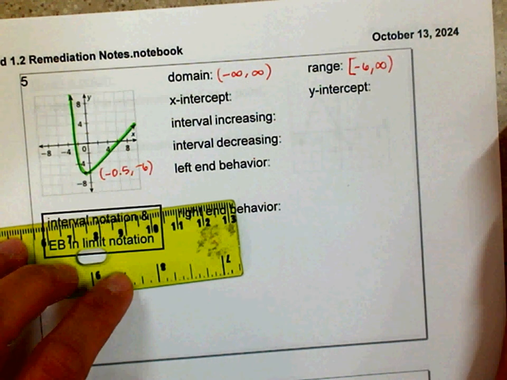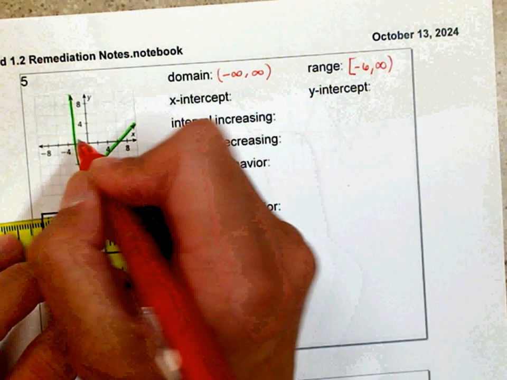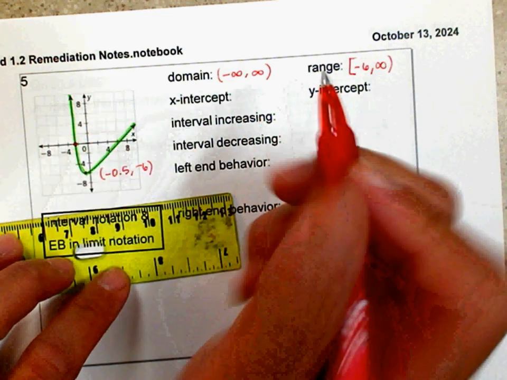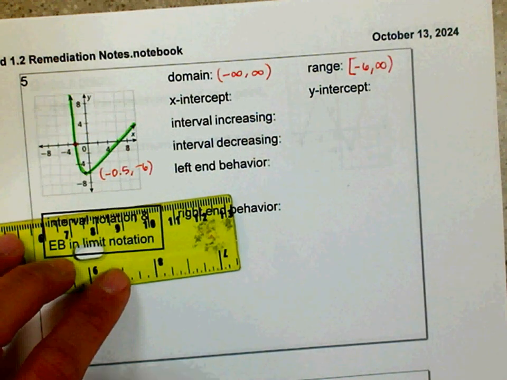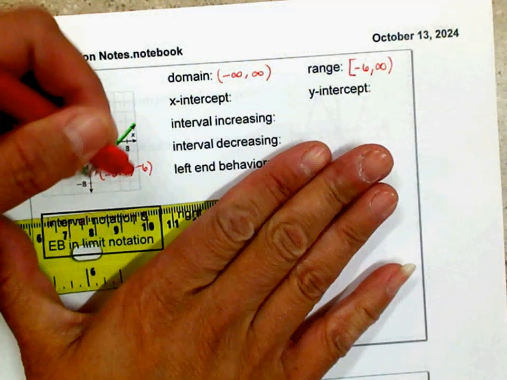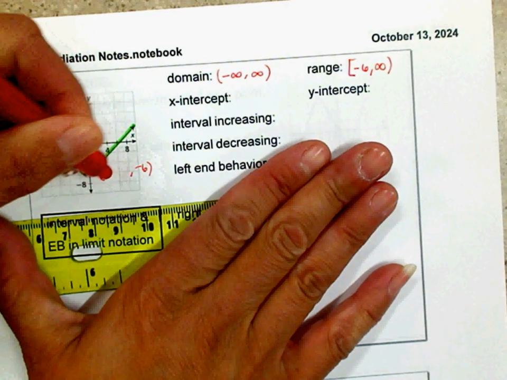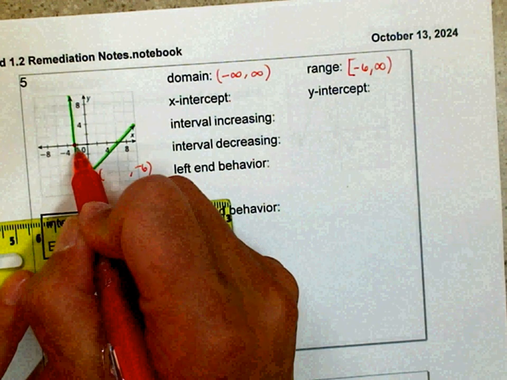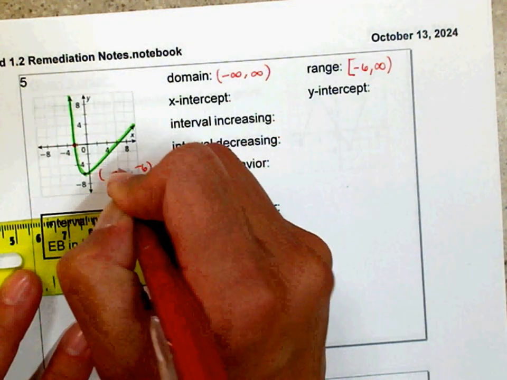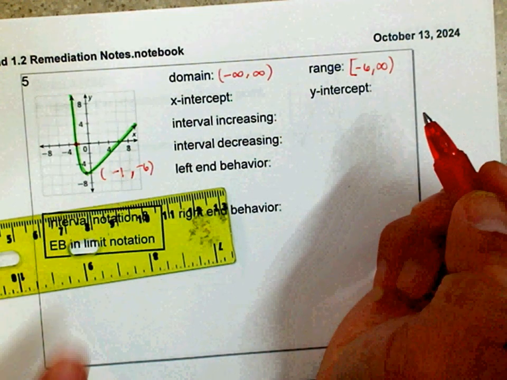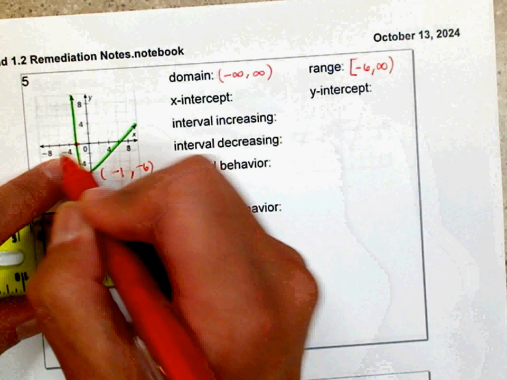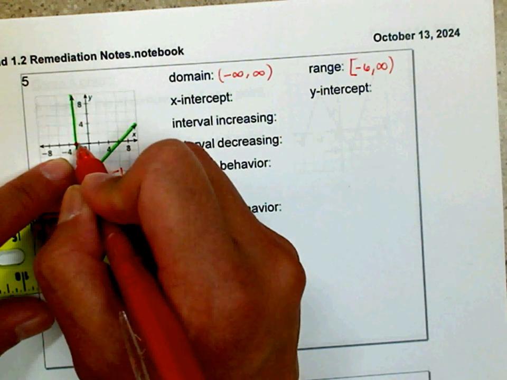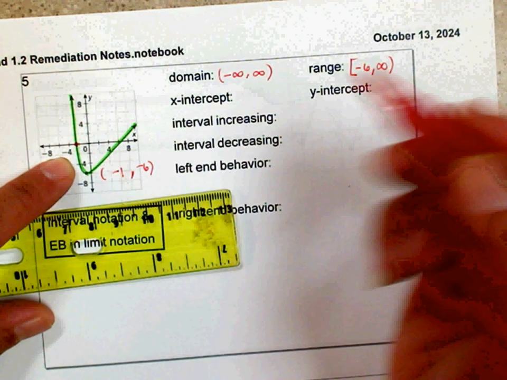X-intercept, I have no idea what that point is. Oh, wait. That is not negative 0.5. I lied. Let me look at this. This is actually 2, so that looks like negative 1. Okay, my fault. All right, so this right here, x-intercept, it looks like it's crossing at negative 2, between negative 2 and negative 3. How about negative 2.5, comma 0?